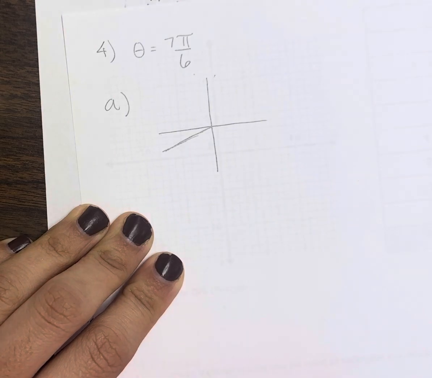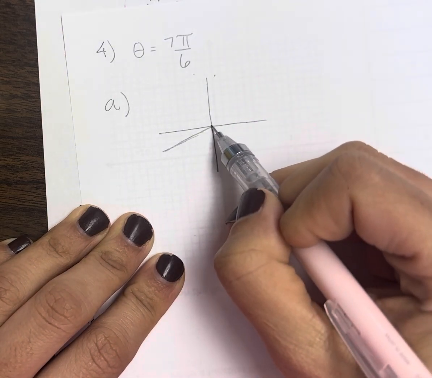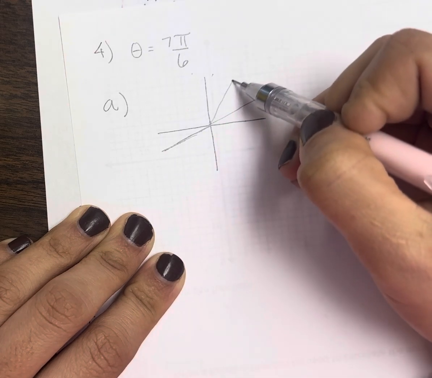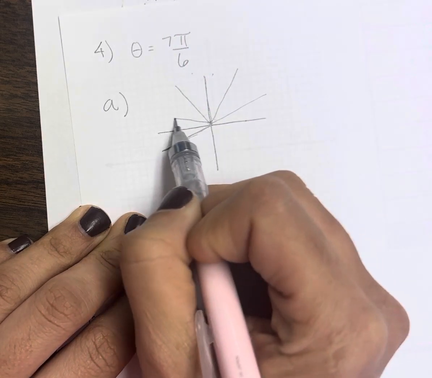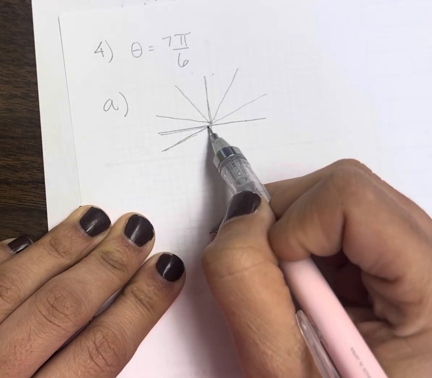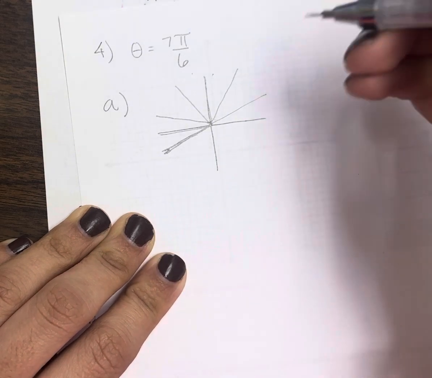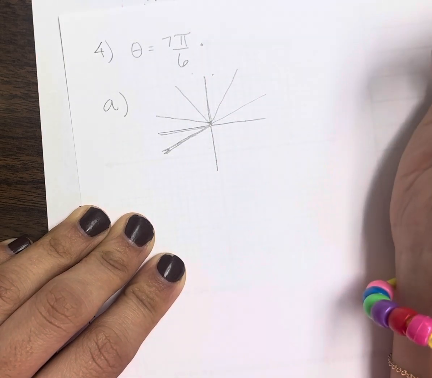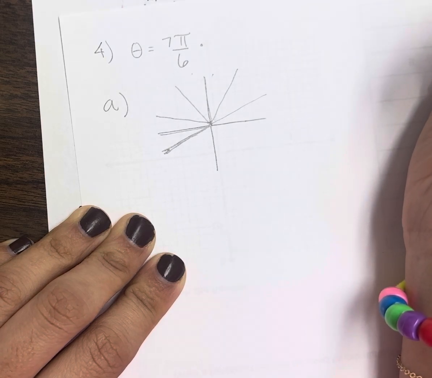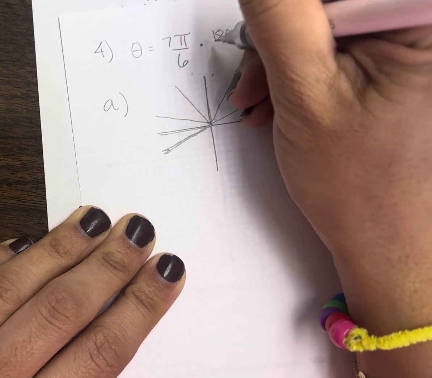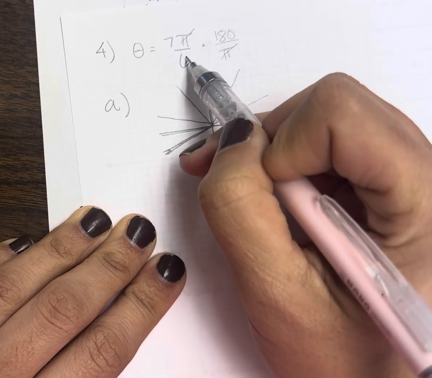So it's right here. Maybe you can't, and you want to count 0 pi over 6, 1 pi over 6, 2 pi over 6, 3 pi over 6, 4 pi over 6, 5 pi over 6, 6 pi over 6, 7 pi over 6, okay? Or maybe you just want to convert this to degrees so that you can picture it better. Multiply it by 180 over pi, and get to simplifying.